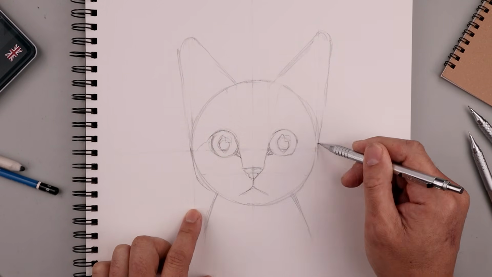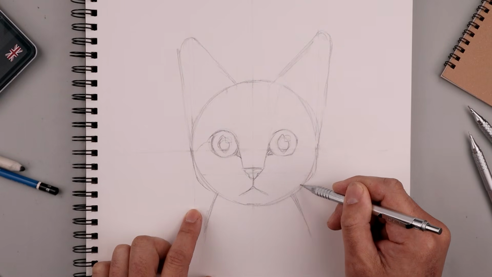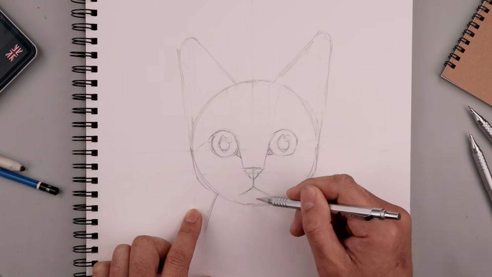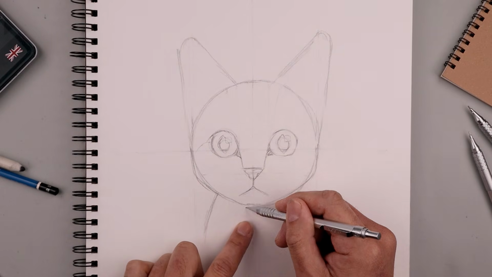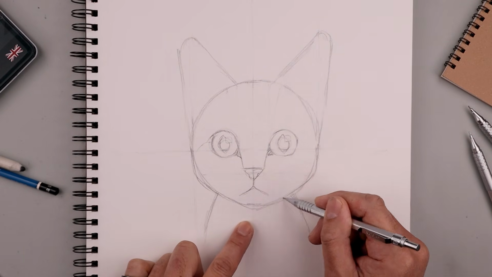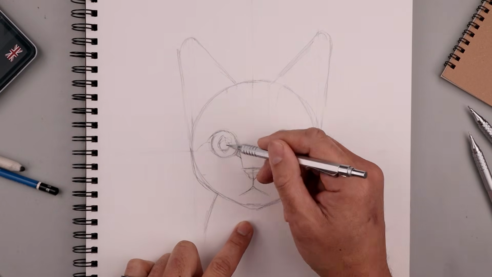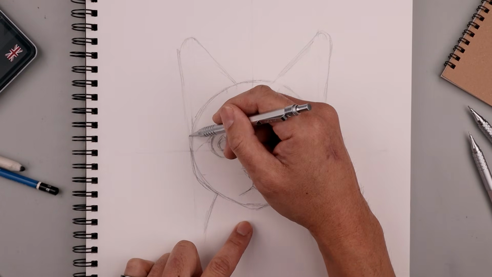Going to modify the shape of the cheeks, coming in with a slight angle, just rounding out the jawline, and we're going to come down and in towards a point along the chin, and just round that out.